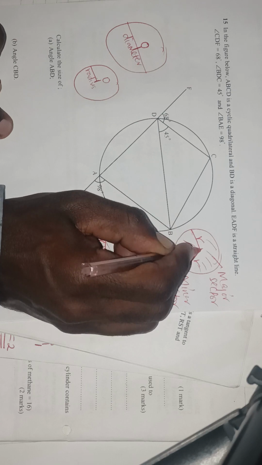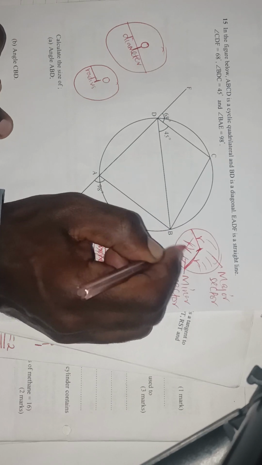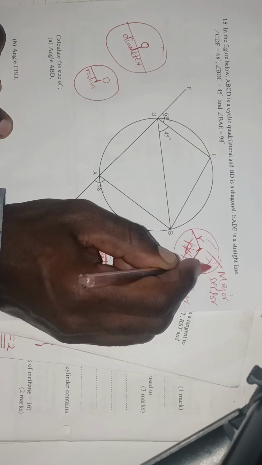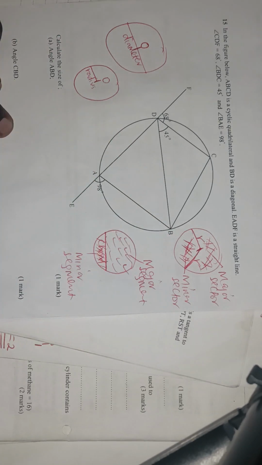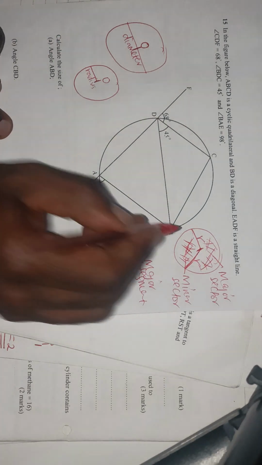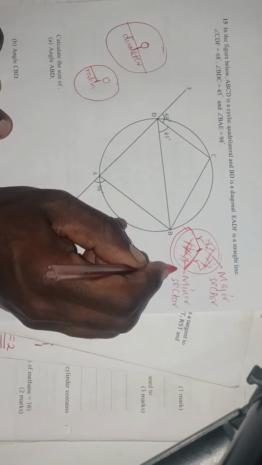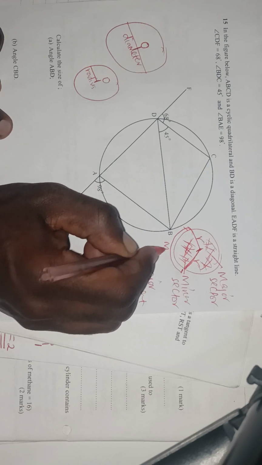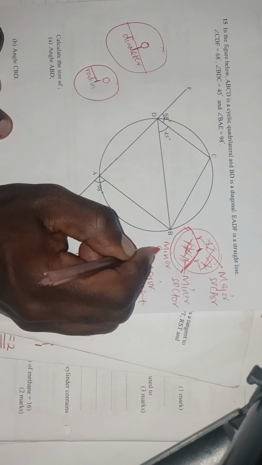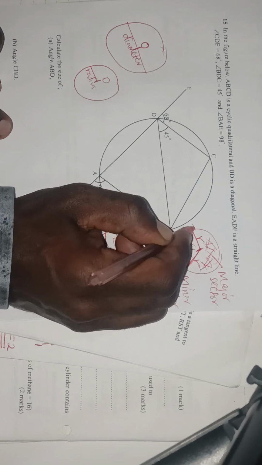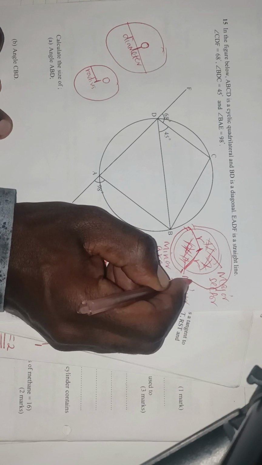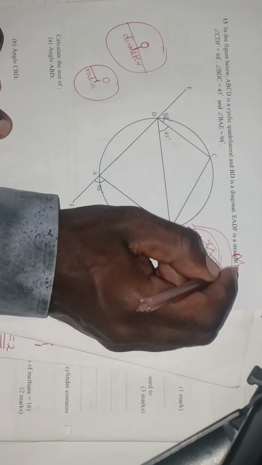So two radii can meet to form a minor sector and a major sector. And this length from this point to this point can be called a minor arc of that circle, and this length to this other end can be called a major arc of the circle.